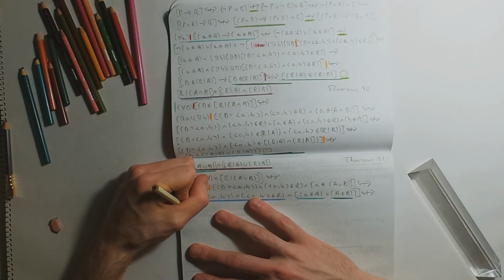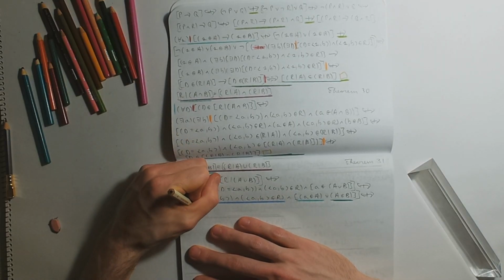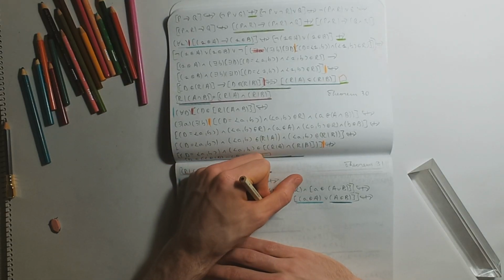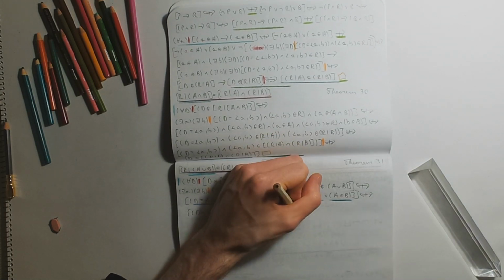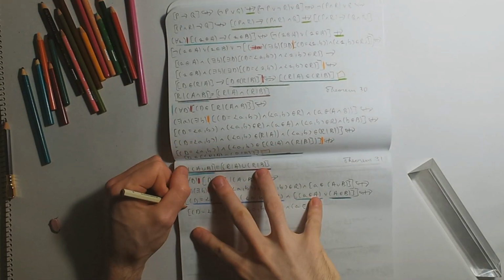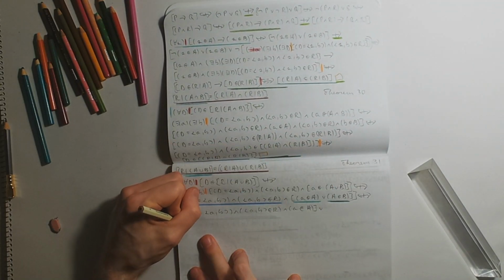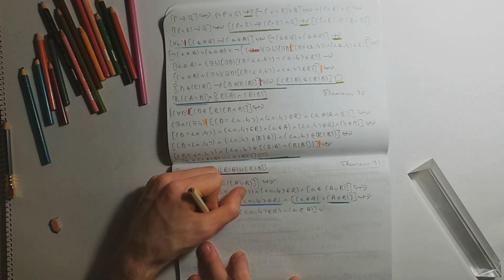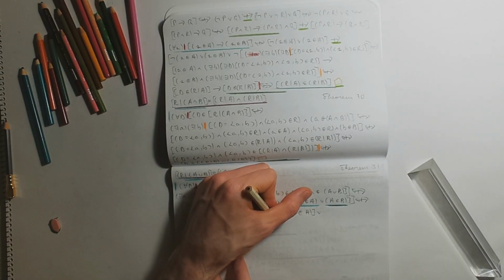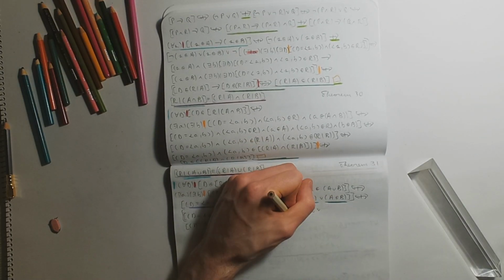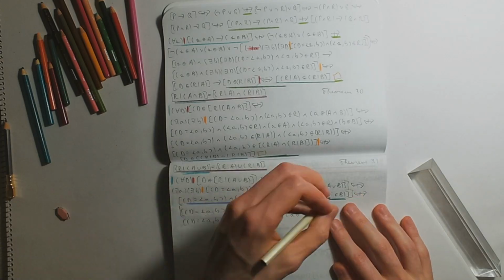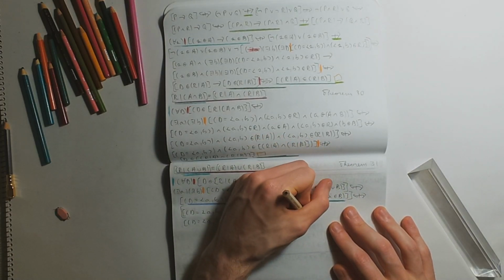Interderivable with D equals the ordered pair AB, and the ordered pair is an element of R, and A is an element of A, or D equals the ordered pair AB, and the ordered pair AB is an element of R, and A is an element of B.